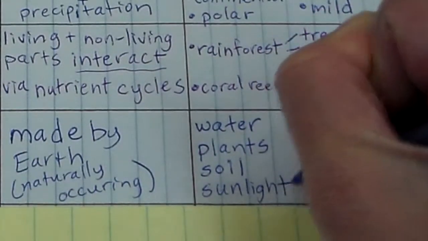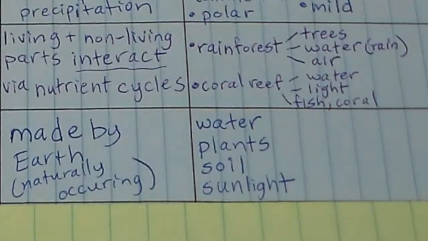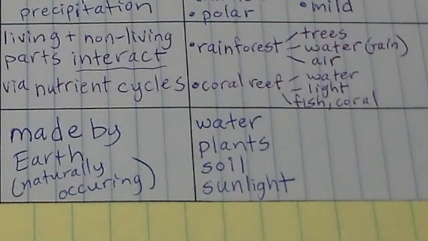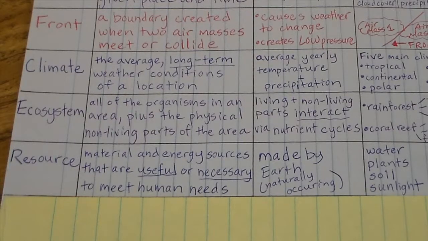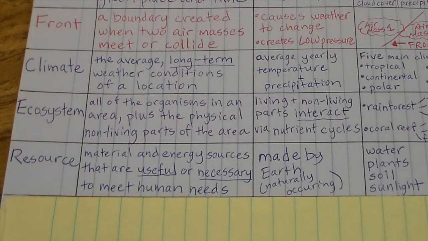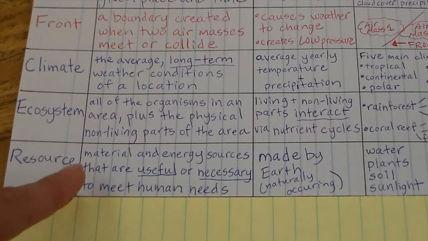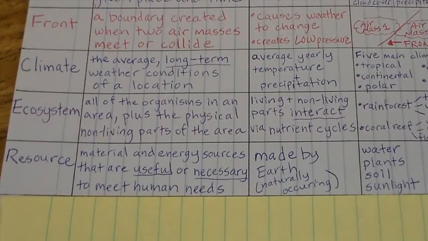Sunlight is definitely an energy source. It's a resource that we use from our ecosystems. And I could obviously keep going because there are so many more. We could talk about air, right? We could talk about different nutrients like nitrogen and carbon, but I'm out of space. So resources are things made by Earth, they're naturally occurring, and humans use them, whether they're materials or energy sources, to meet our human needs.